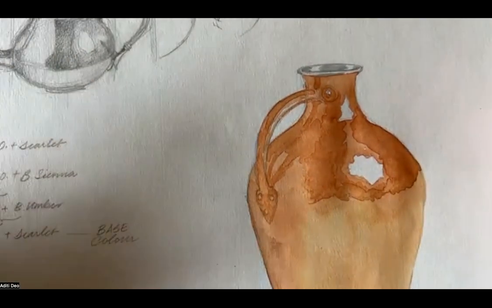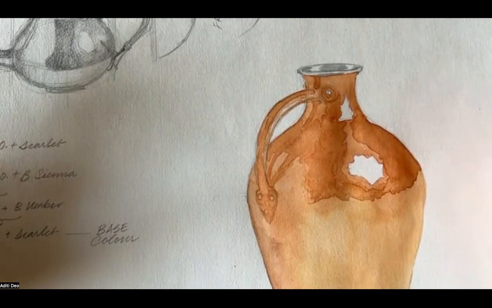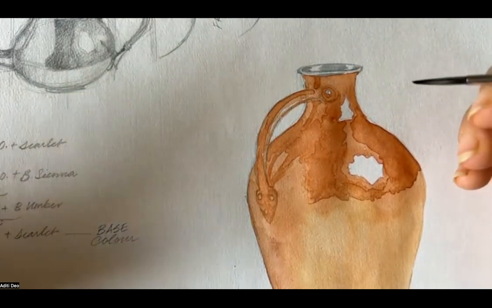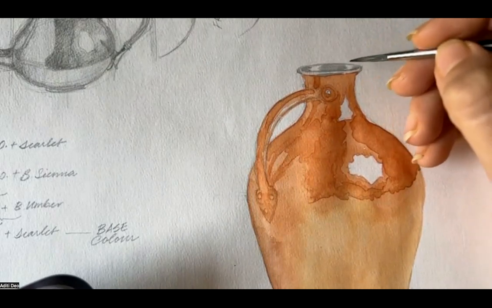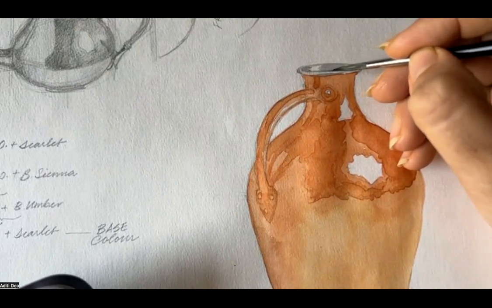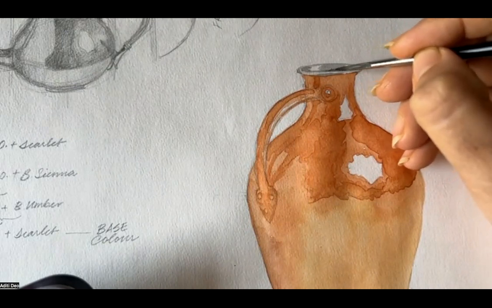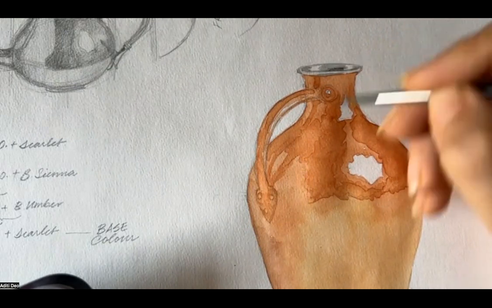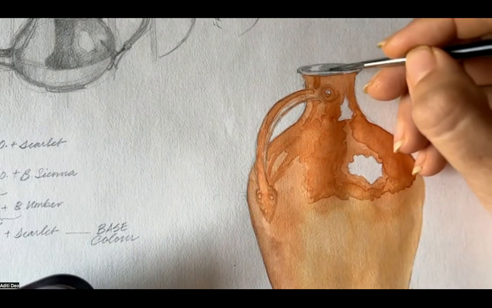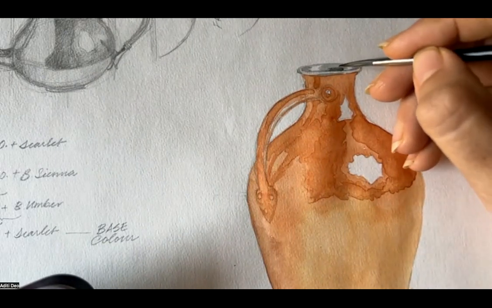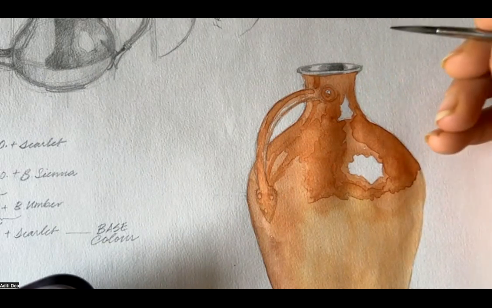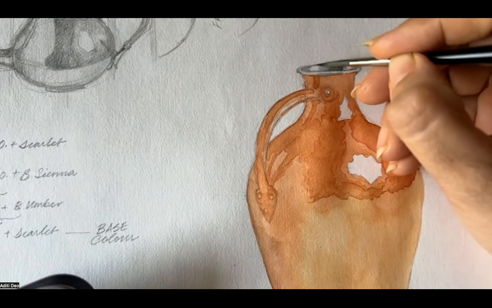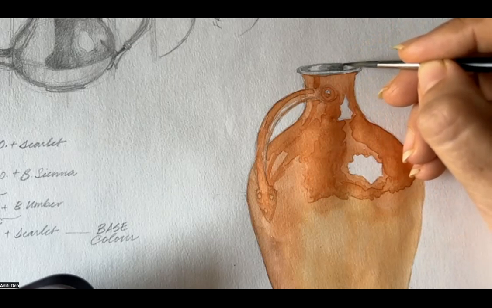This is an instance where your layers are not watery. They are light, but they are distinct. Now, slightly to the right of the central highlight or shadow, I will take the same color in the same consistency and keep making a smaller patch, slightly dark. So here, this is just layering.